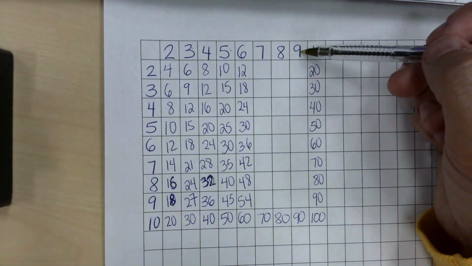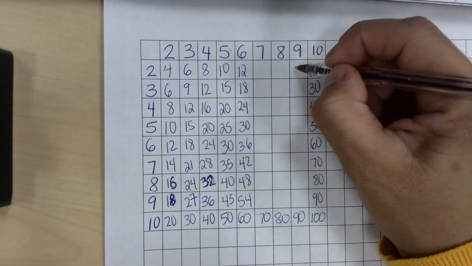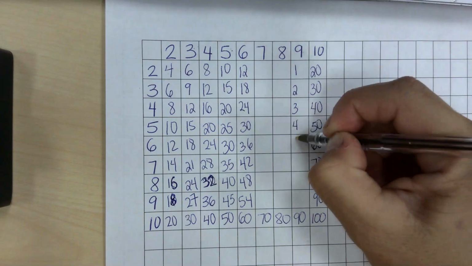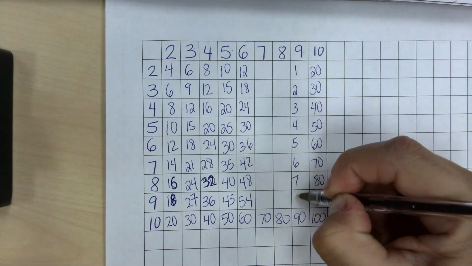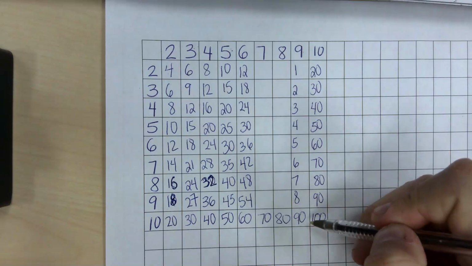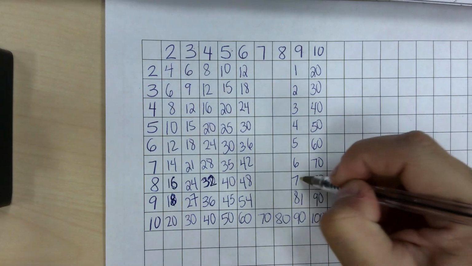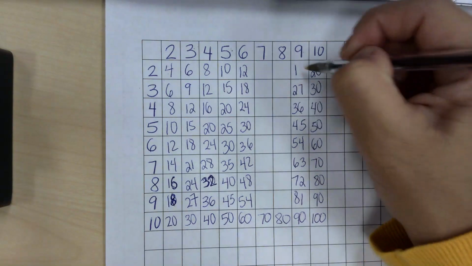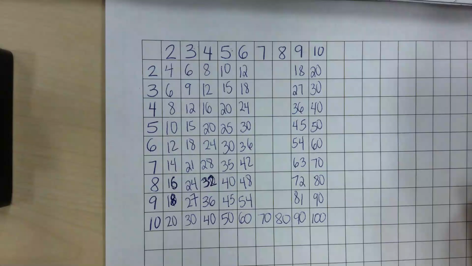Now, once you do that, I'm going to show you a really cool trick. Starting at the 9, you're going to go 1, 2, 3, 4, 5, 6, 7, 8, 9, 0, 1, 2, 3, 4, 5, 6, 7, 8. That's it.